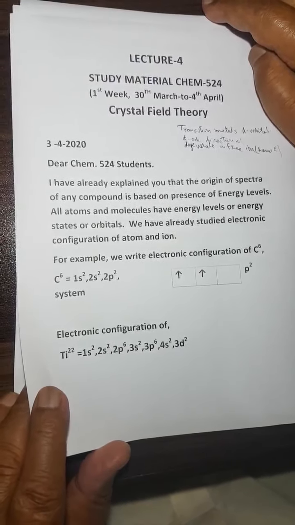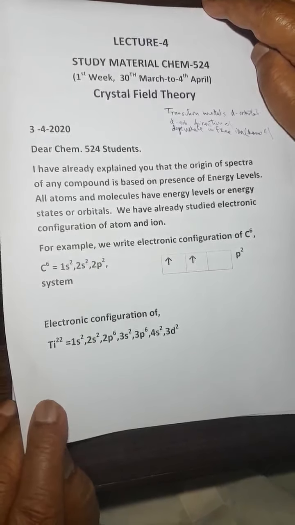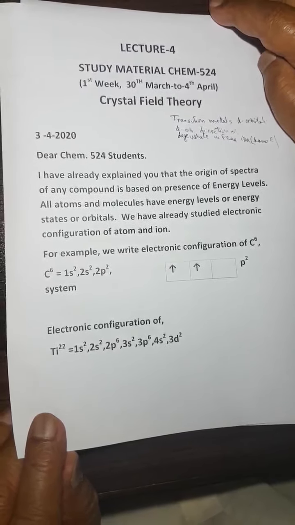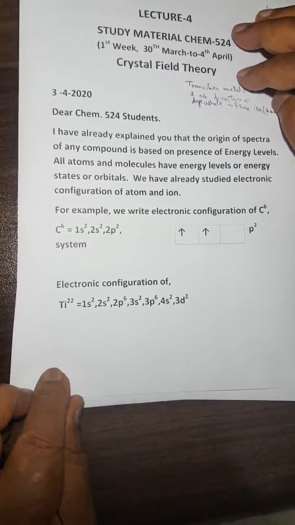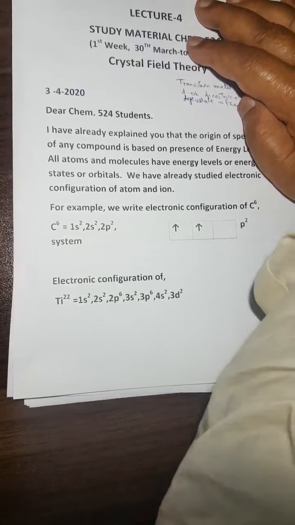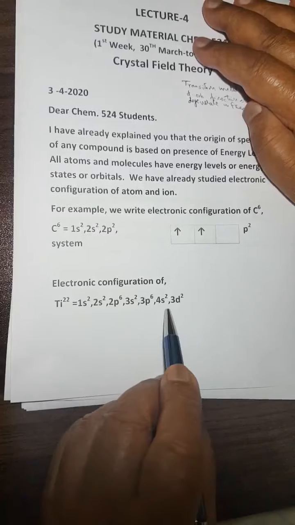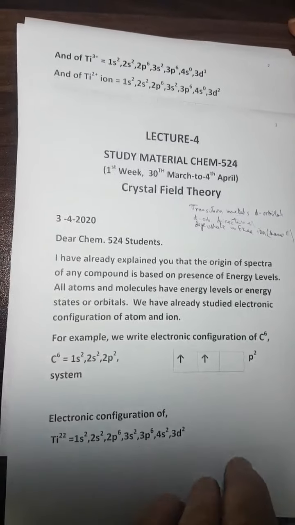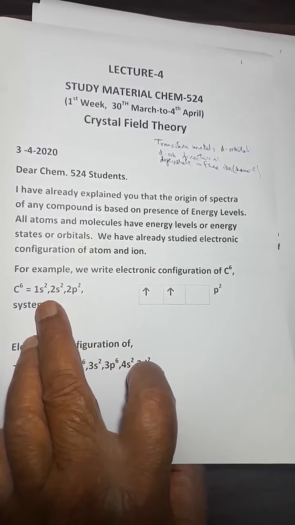I have also explained to you how to write the electronic configuration of a metal ion and of a free ion. Here, for example, on this slide, you see the electronic configuration of titanium 2. It becomes a d2 system. All the rest of the orbitals are completely filled. Well, here is the electronic configuration of carbon 6.